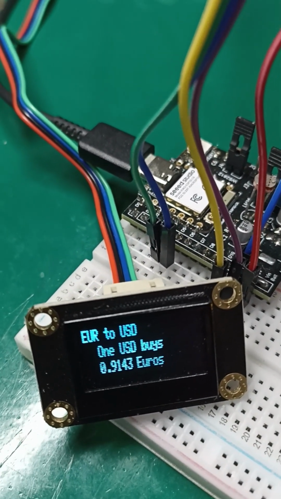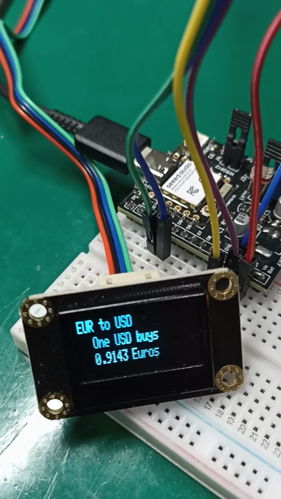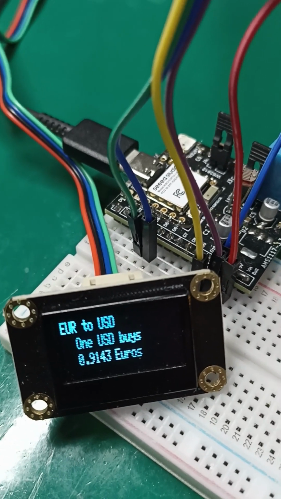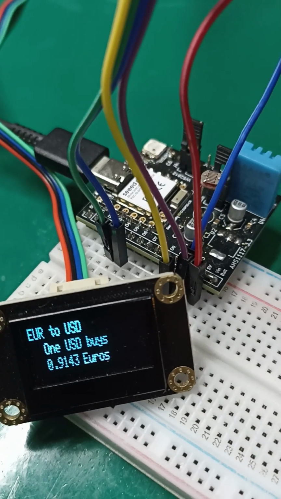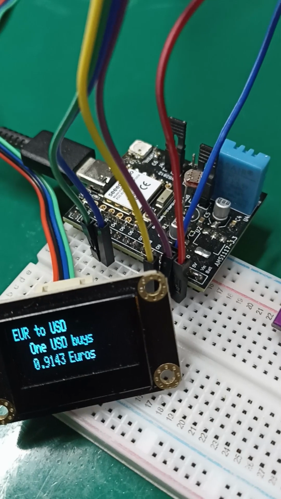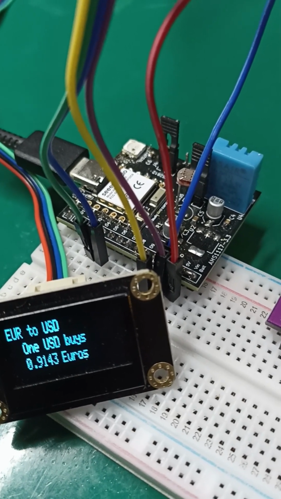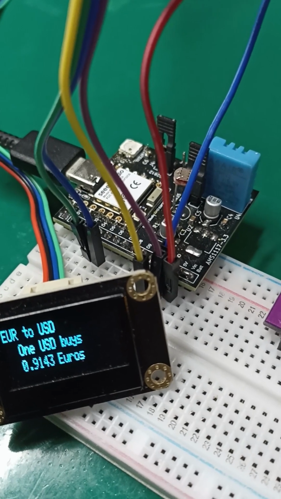As I said, it's been updating the euro value every 30 seconds, and it uses an API. I found an API online that gets many currencies, and then I decided to show you USD to euro. Do you want to see the code? Let's see.